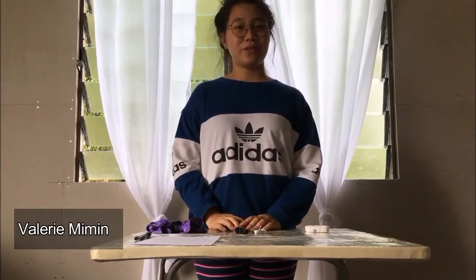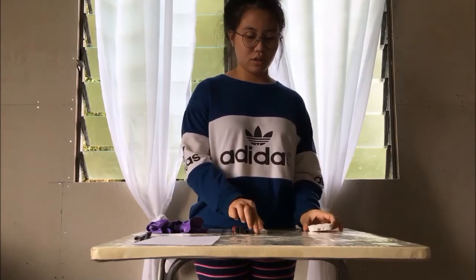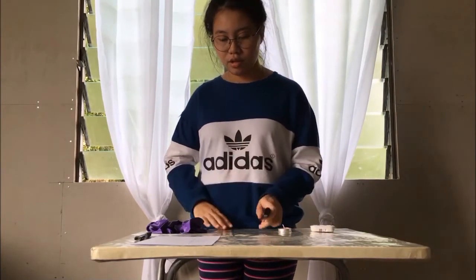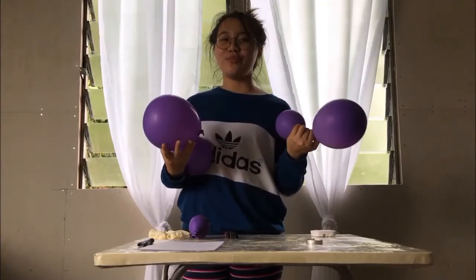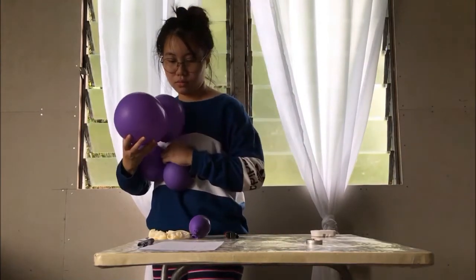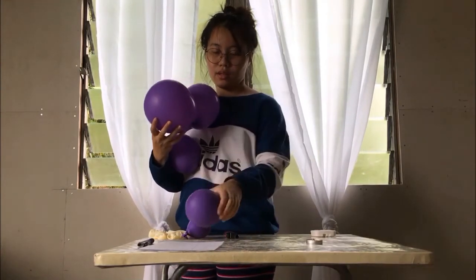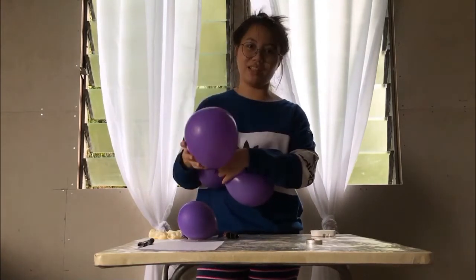Hi, my name is Valerie Mimin, and right now I'm going to show you the experiment of a balloon with a candle flame. What we need is a stopwatch, a small candle, a lighter, a ruler, and also lots of balloons. I've measured all the balloons: 6 centimeter diameter, which is this one, then 9 centimeter, 12, 15, and last but not least 18 centimeter.